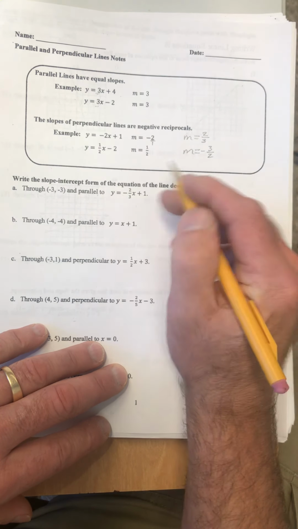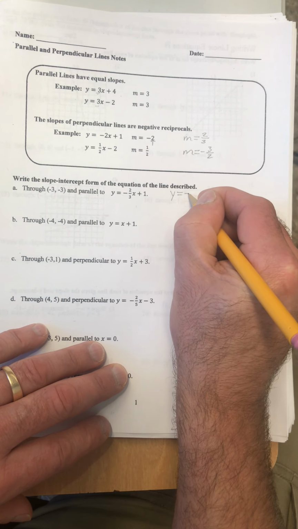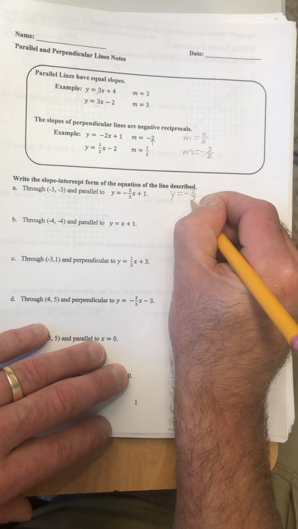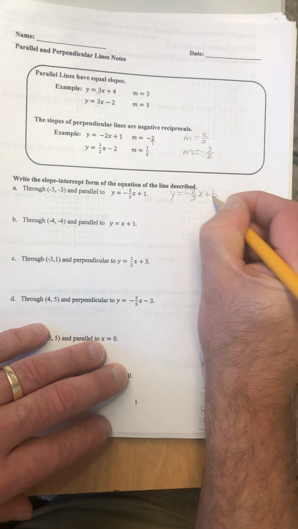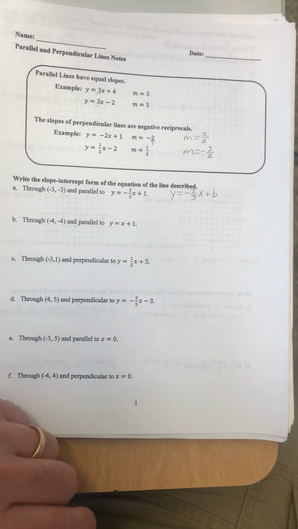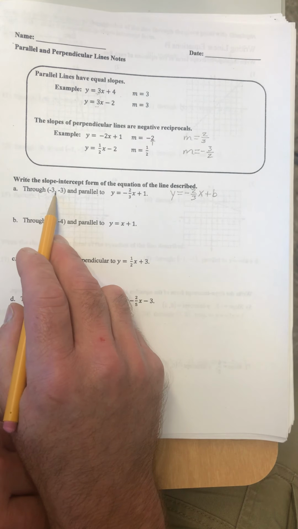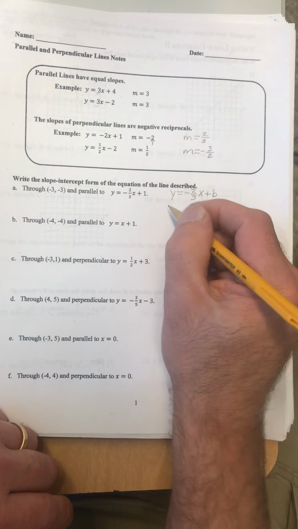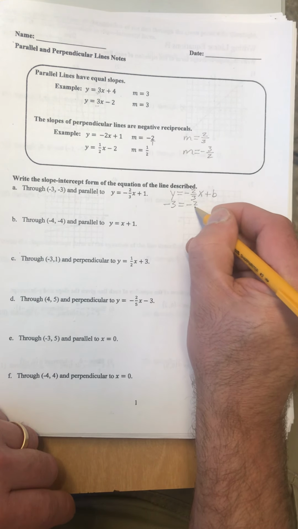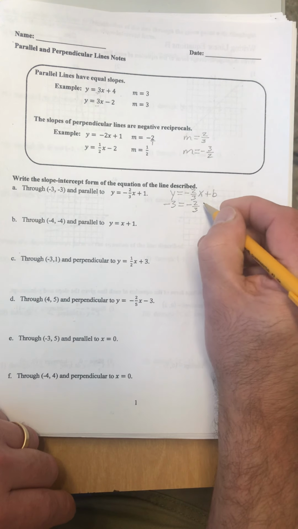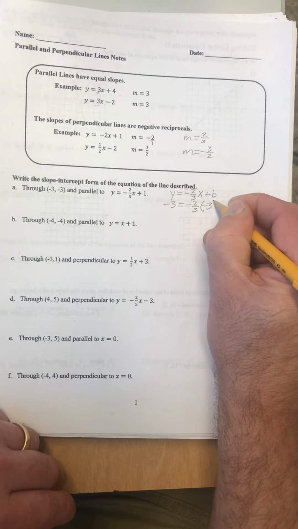If it's parallel, y equals -2/3 of x plus b. I want to find the y-intercept, so I'm going to plug in the point: -3 for y and -3 for x. So -3 equals -2/3 times -3 plus b.